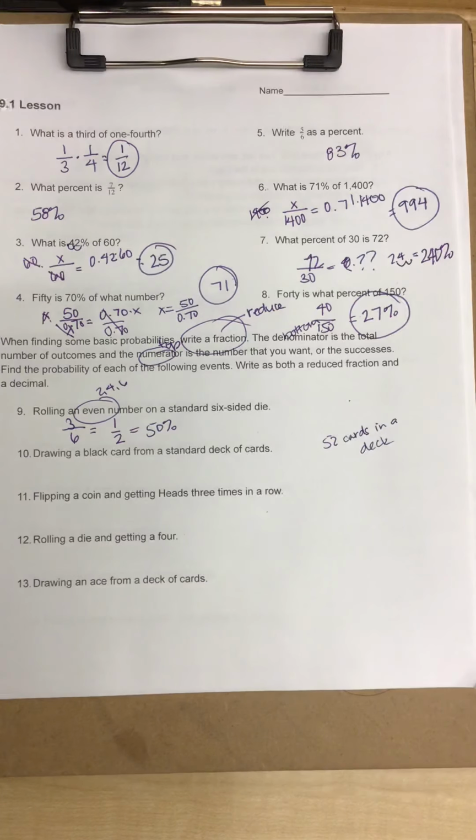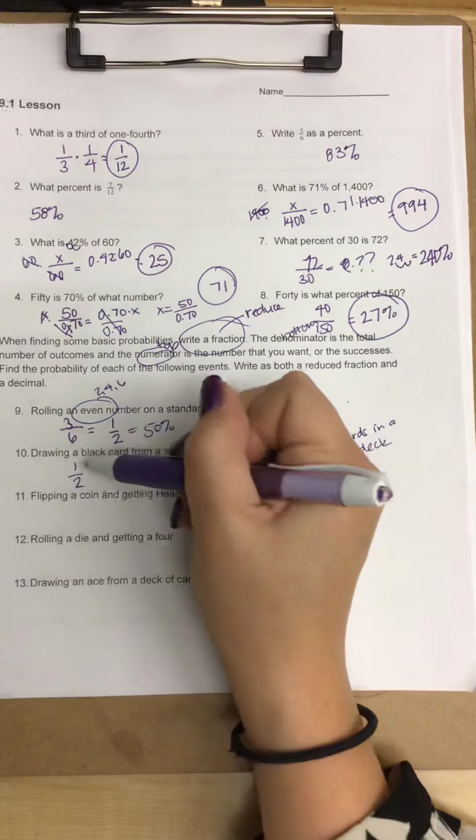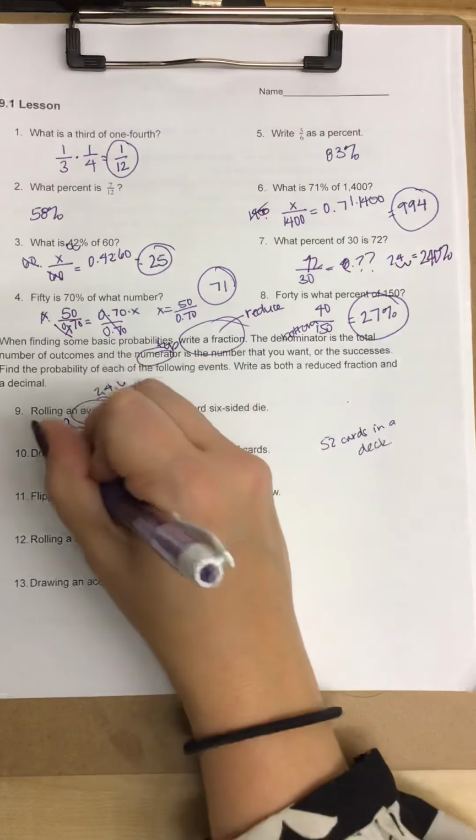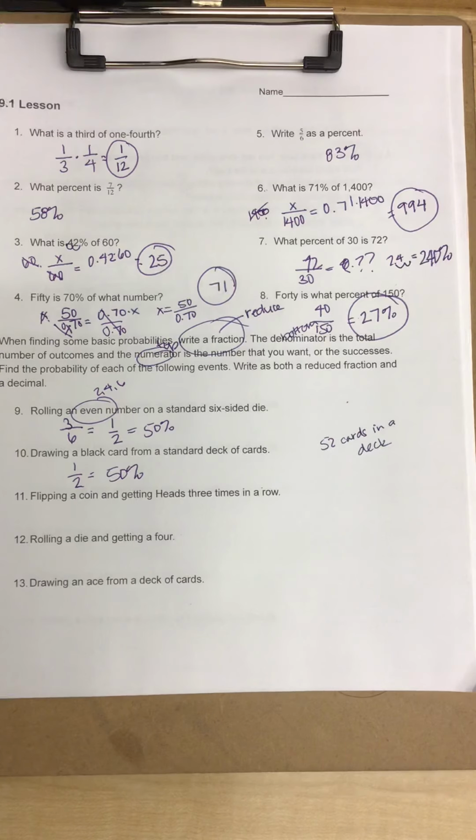But you might think to yourself, well, there are only black and red cards, and half of them are black and half of them are red. So half of them are black out of the total 2. So that's also a 50% chance of success here.